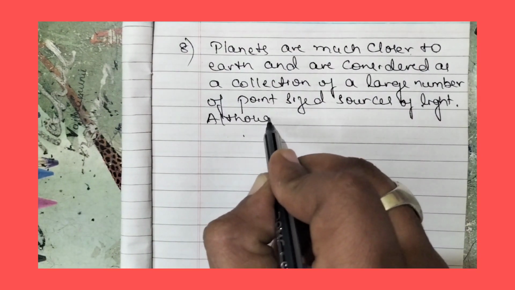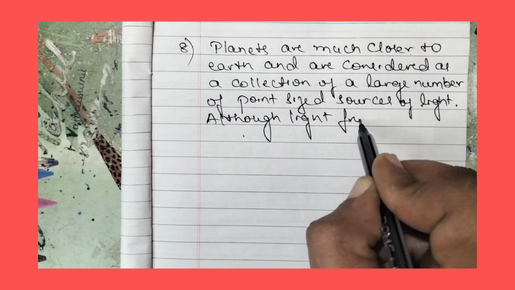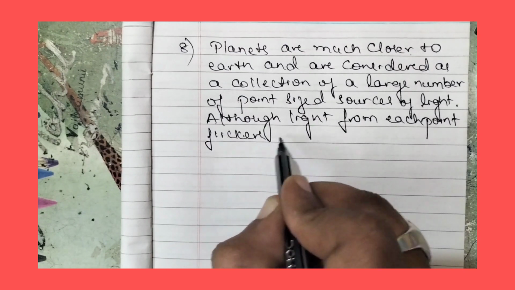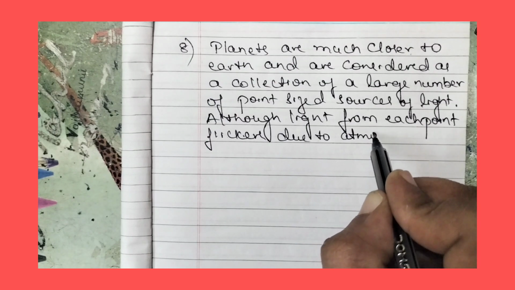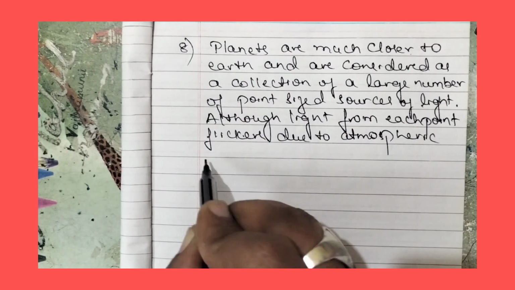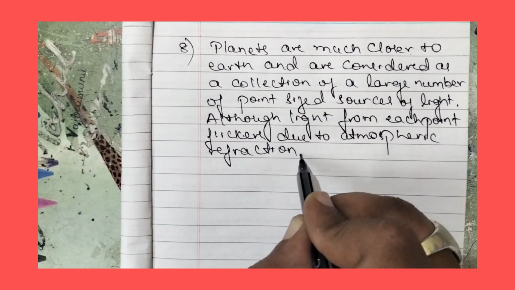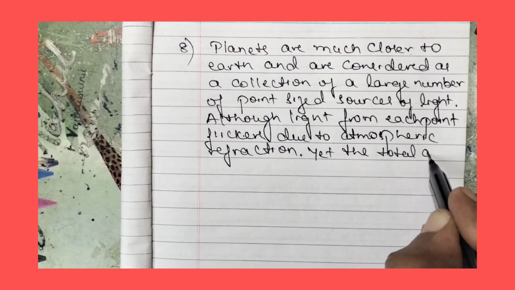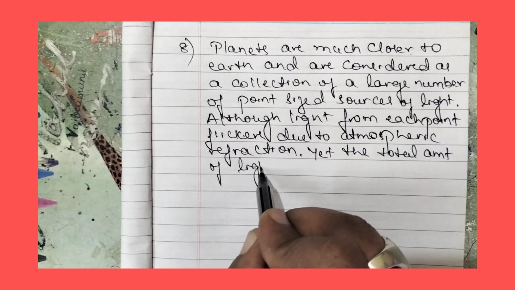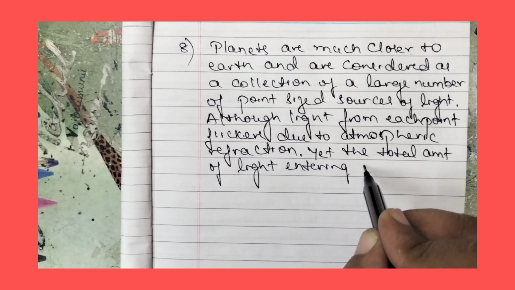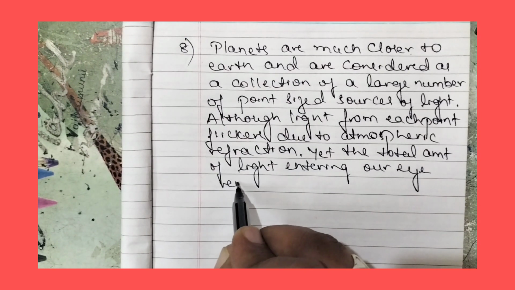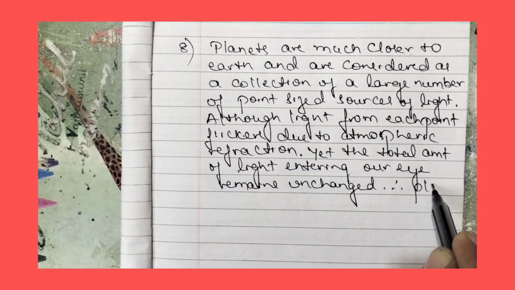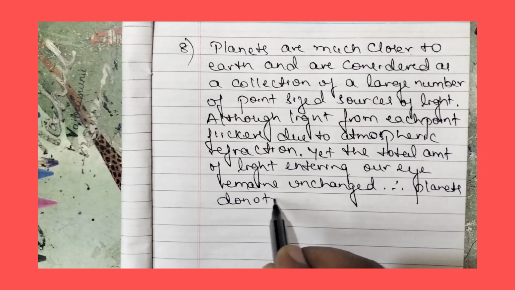Although light from each point flickers due to atmospheric refraction, yet the total amount of light entering our eye remains unchanged. Therefore, planets do not twinkle.